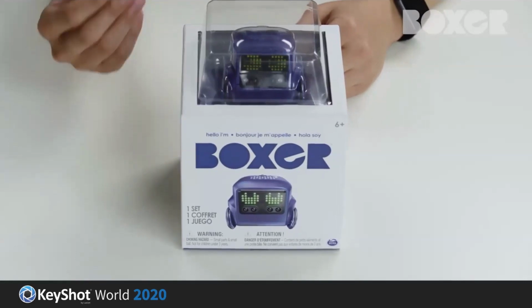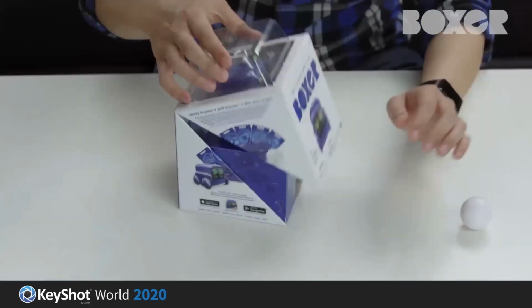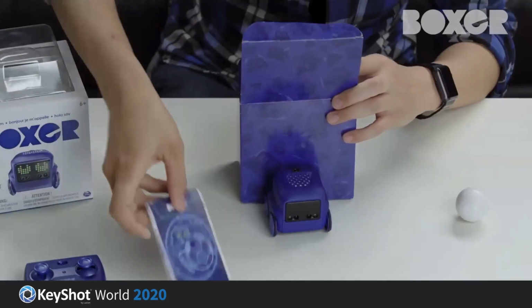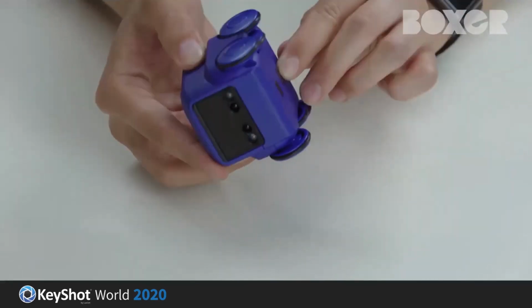This is Boxer, your pint-sized, freewheeling robot, always on the move. He comes ready to play right out of the box with a ton of cool features. First, let's turn him on. Say hello to the camera, Boxer.